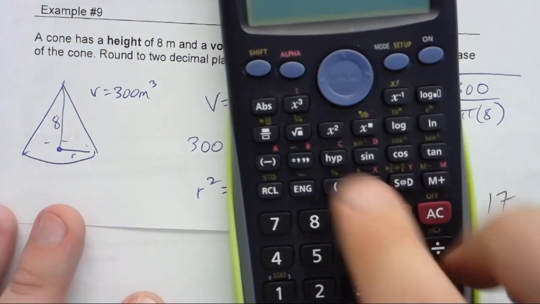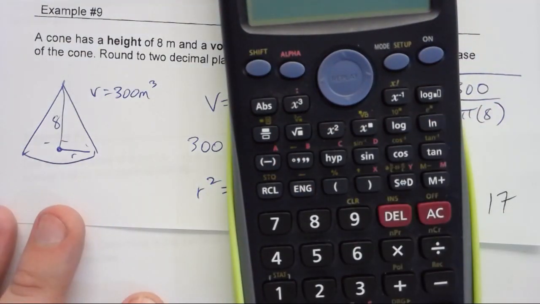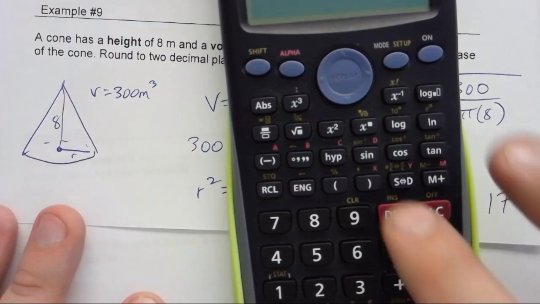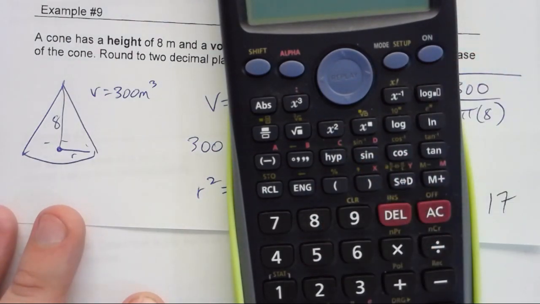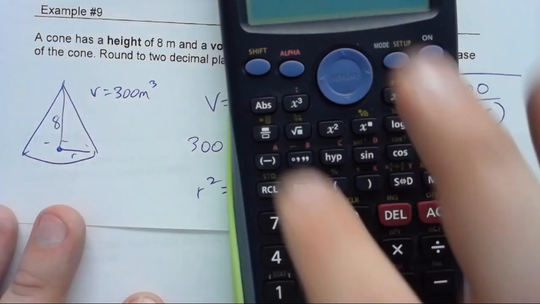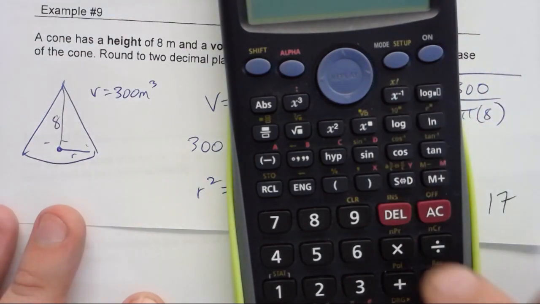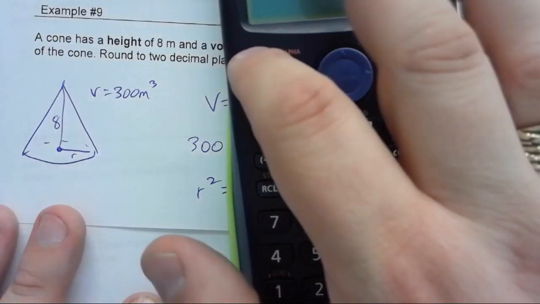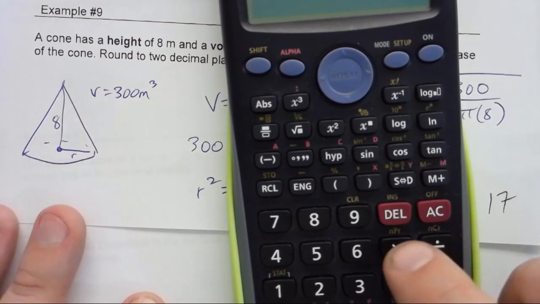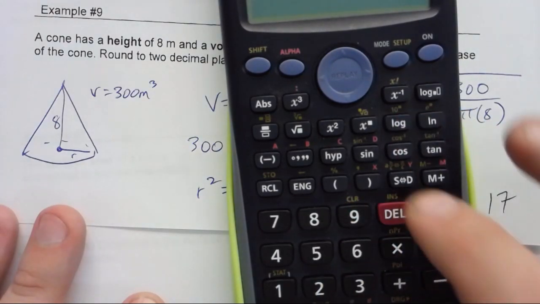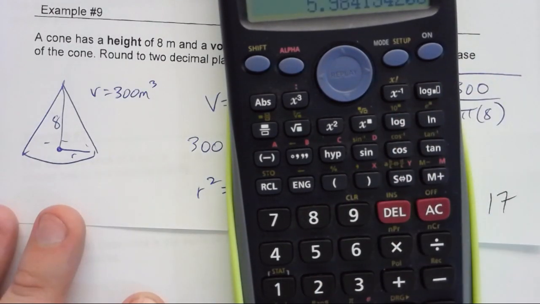I need a big square root, and then 300 divided by, and then I need to open a bracket for the denominator. If you don't open a bracket for the denominator, it won't work. And then I need a fraction, 1/3 times pi times 8, close my brackets, it equals, and I get 5.98.